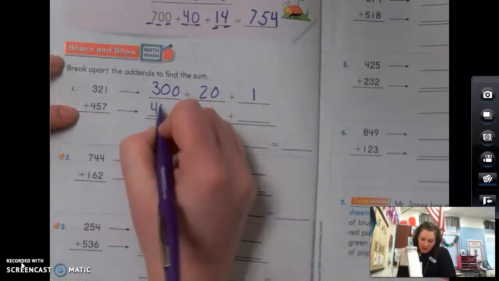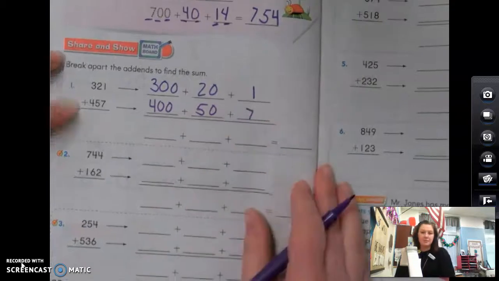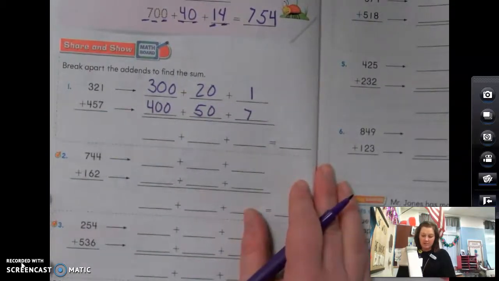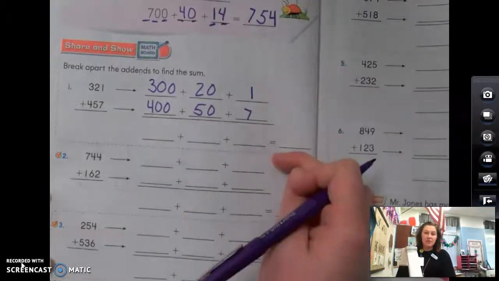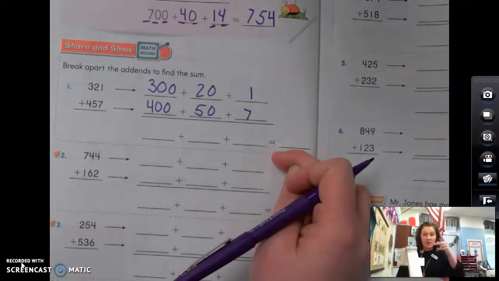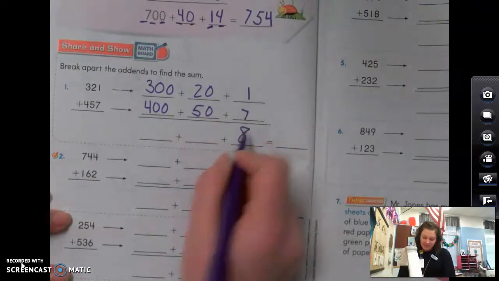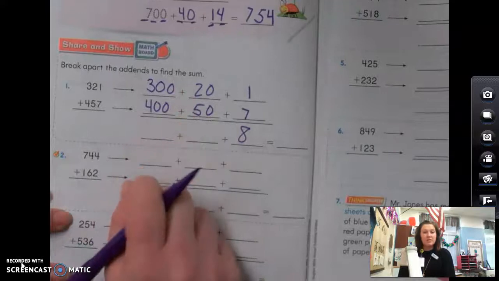457, 400 plus 50 plus 7. That's your 2 in expanded form. So now, first step is to go to and add the 1s. So 1 plus 7, or you can flip them and do 7 plus 1. That is 8. Now we have to do 20 plus 50.